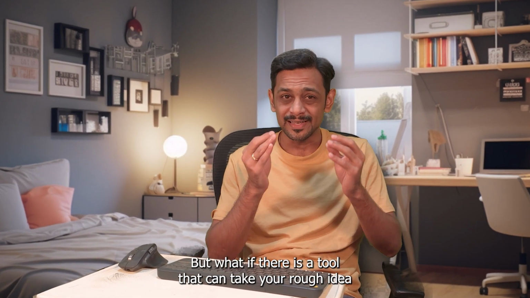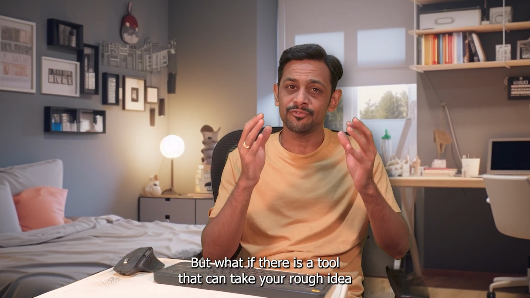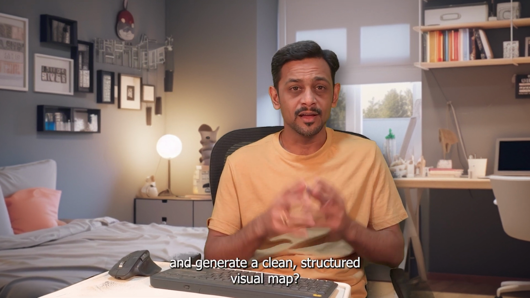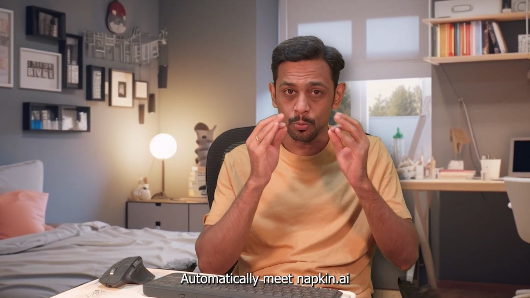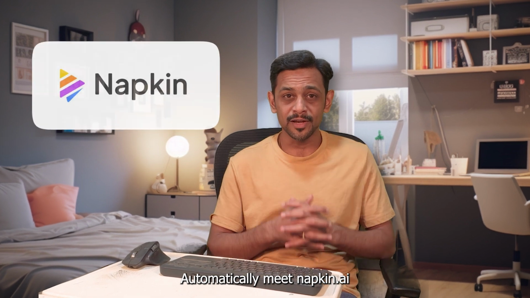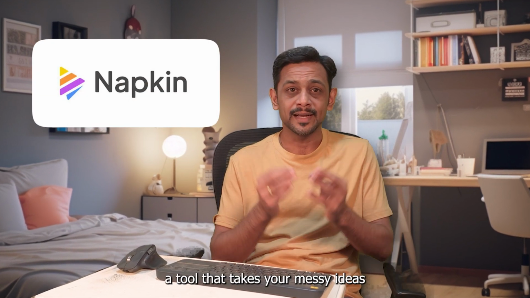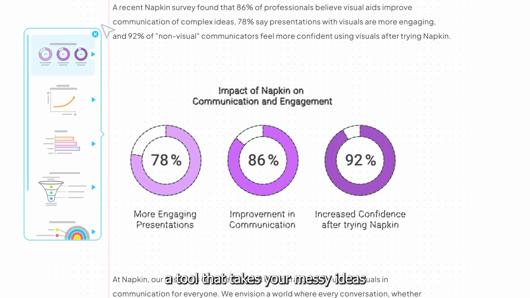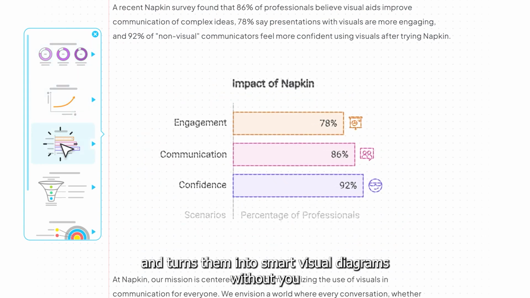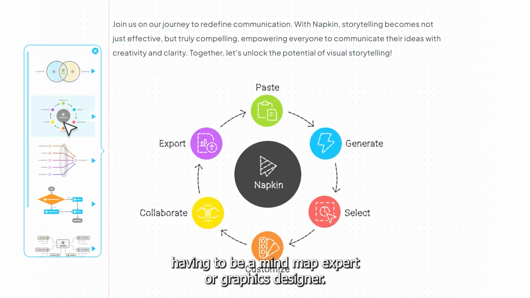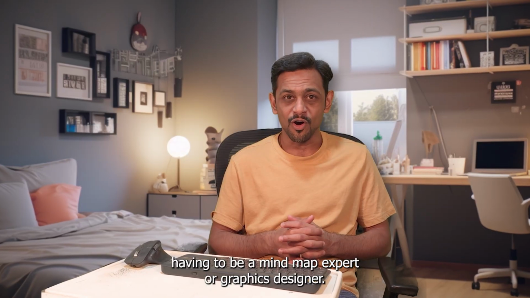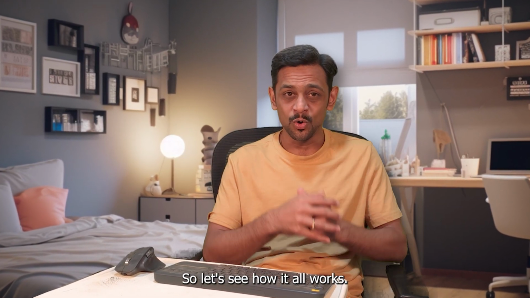But what if there is a tool that can take your rough idea and generate a clean, structured visual map automatically? Meet Napkin.ai, a tool that takes your messy ideas and turns them into smart visual diagrams without you having to be a mind map expert or graphics designer. So let's see how it all works.